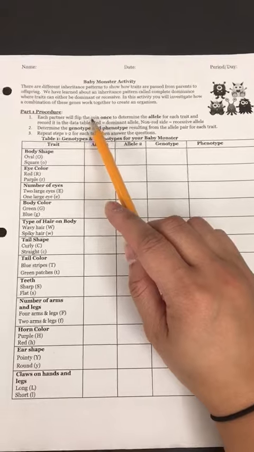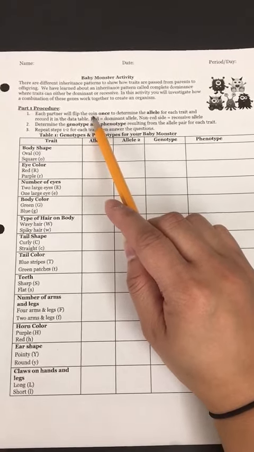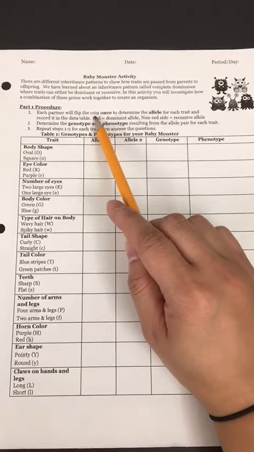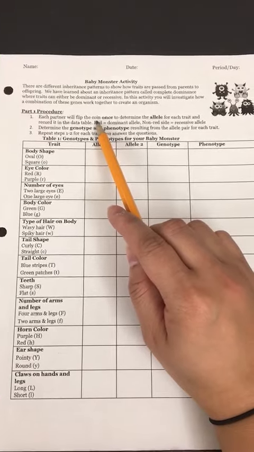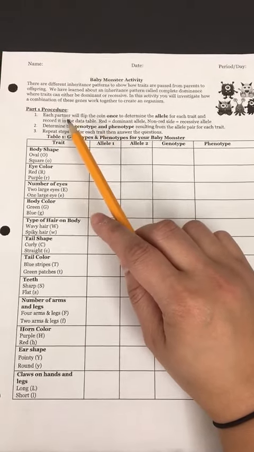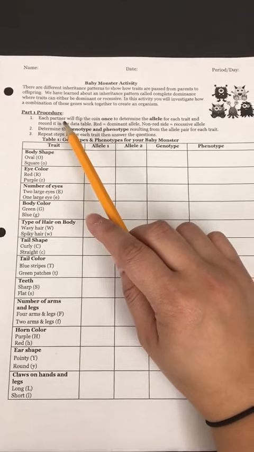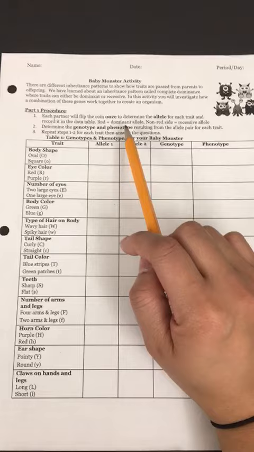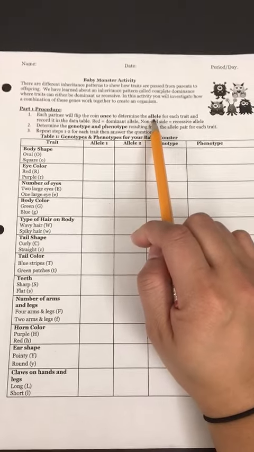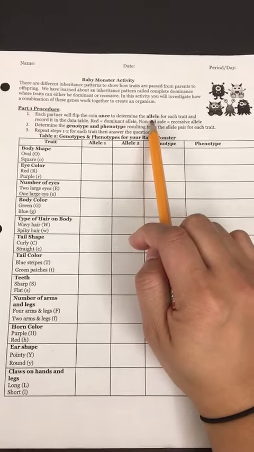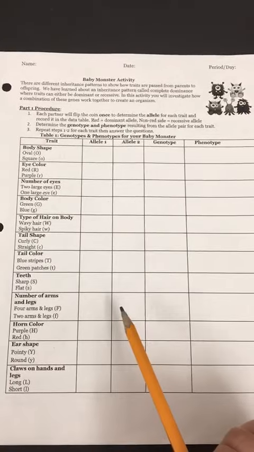sure you flip a coin. So you can take any coin, like let's say a penny or anything like that, and you have to flip it twice since you're going to be working by yourself. Okay, so in here it says each partner will flip a coin, but instead you're going to flip it twice. Why? Because each flip will determine an allele for the traits that are there, and you're going to record it in the data table here.